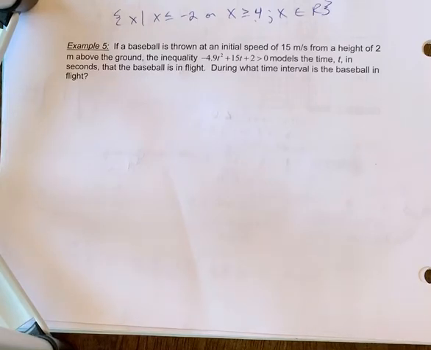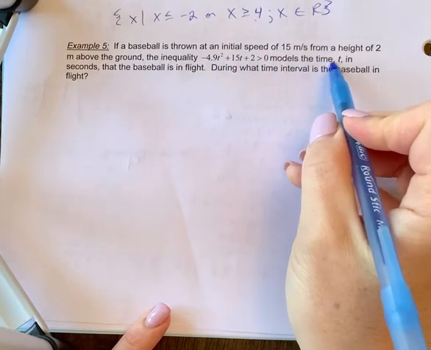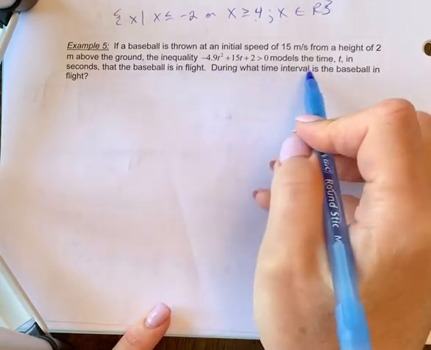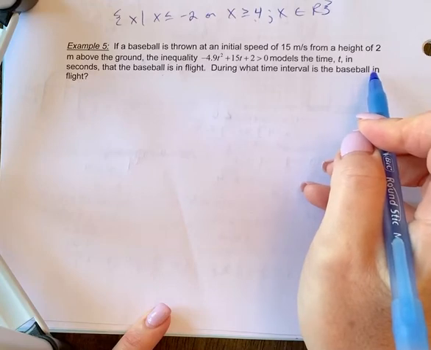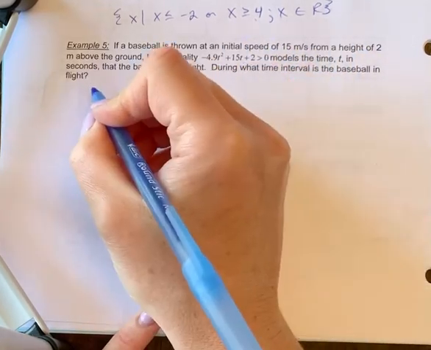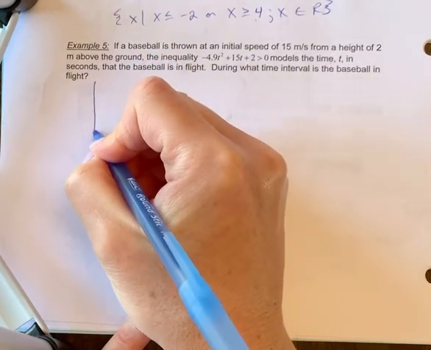Example 5: if a baseball is thrown at an initial speed of 15 meters per second from a height of 2 meters above the ground, the inequality given here models the time t in seconds that the baseball is in flight. During what time interval is the baseball in flight? So basically here, this information is already incorporated into this inequality.